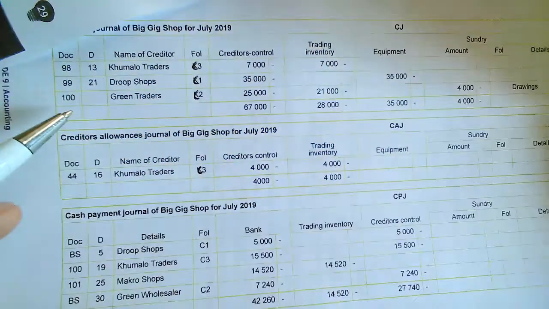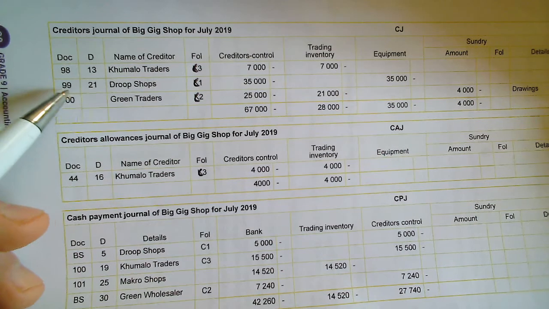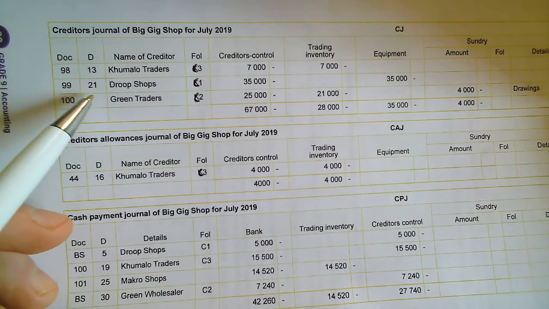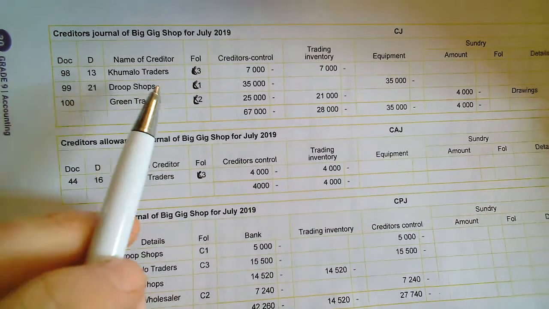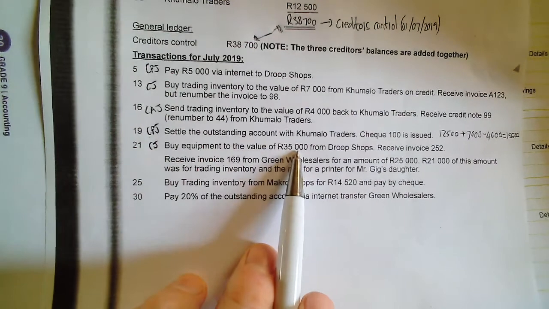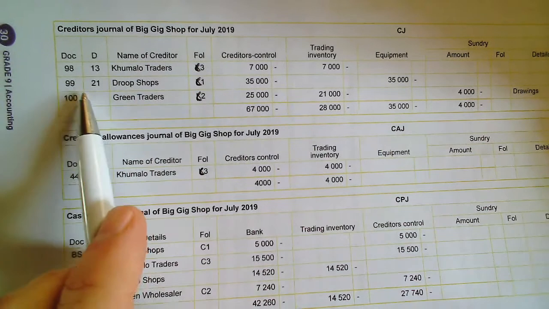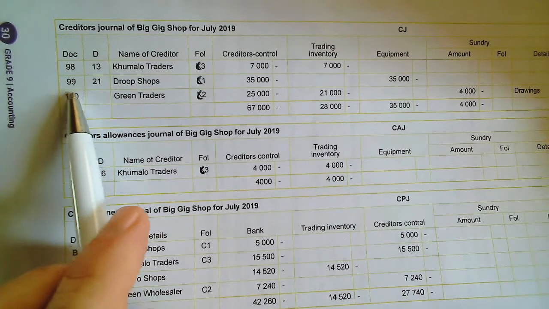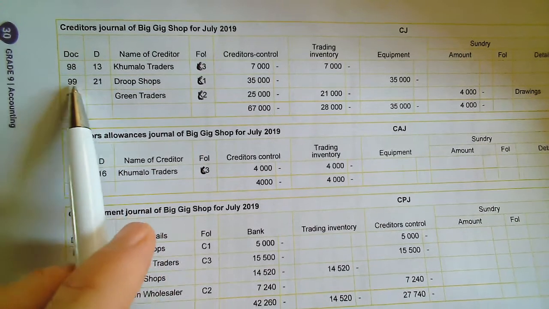So there's the creditors journal at the top, and on the 21st the amount there is 35,000. So the amount I'm showing again is 35,000. Now, if we renumbered that to 98, then the next number will be 99. So that's how we got that.